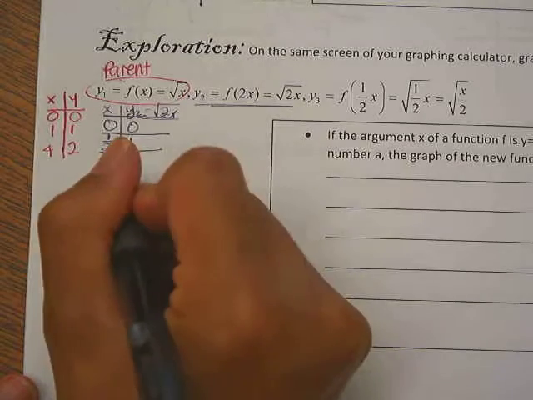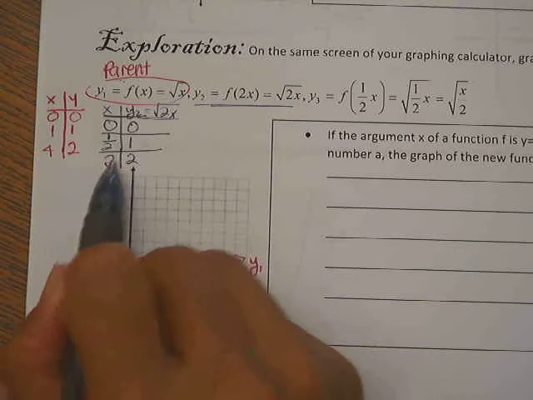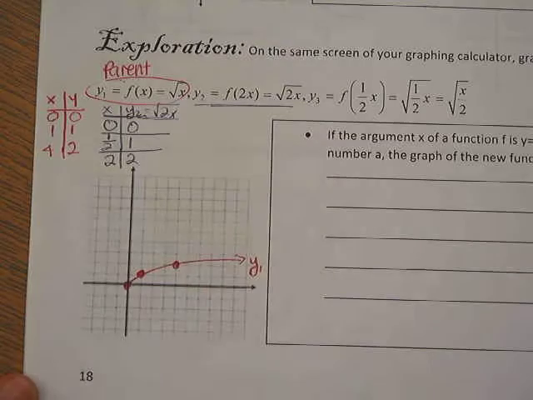4 divided by 2 is going to be 2. Okay, so check those out. Let's check my answer. 2 times 2 is 4. Square root of 4 is going to be 2. So those are the outputs and input for the second equation.